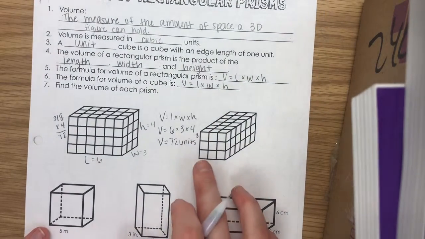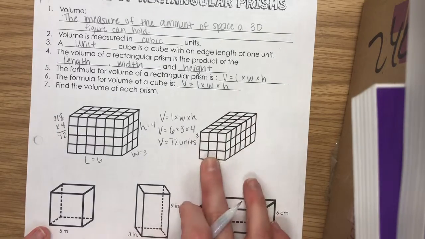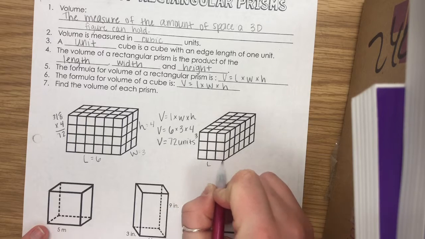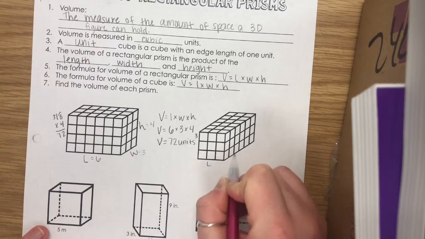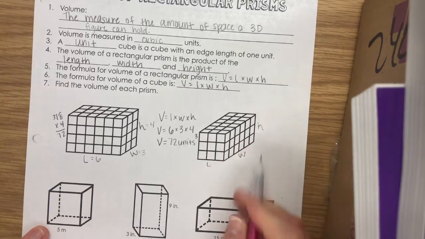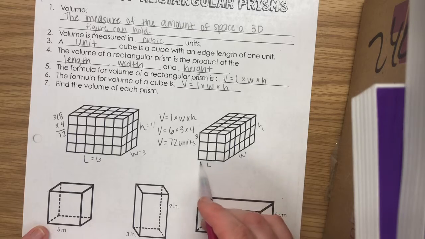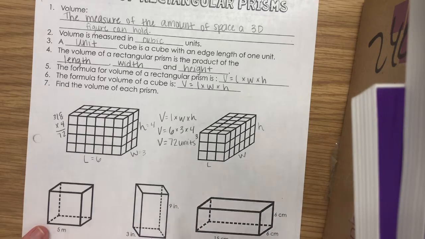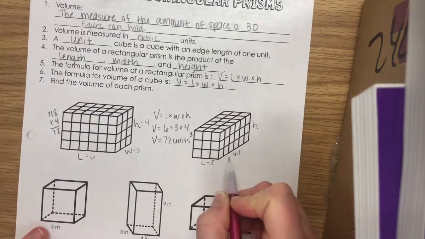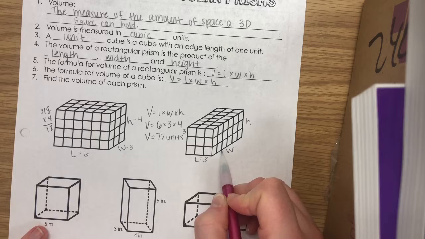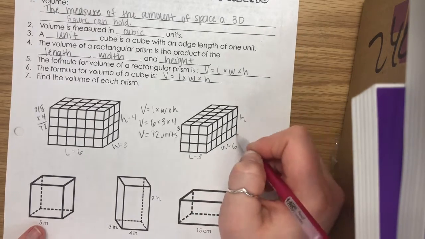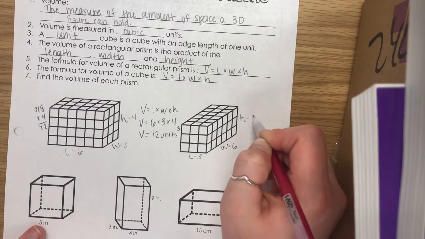Alright, now see if you can do this one on your own, this rectangular prism. And just so we don't get confused, this is our length from here to here. This will be our width. And this will be our height. Okay, so height, width, length. If you said that the length is 1, 2, 3, you are correct. The width is 1, 2, 3, 4, 5, 6. And the height is 1, 2, 3.